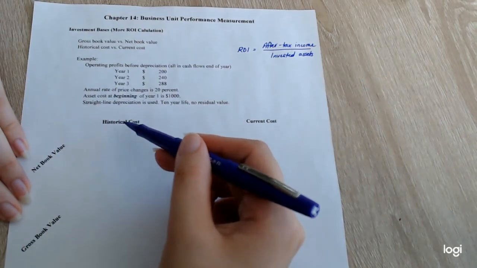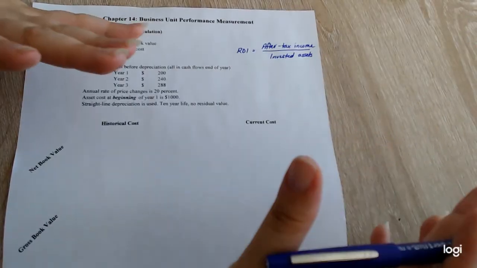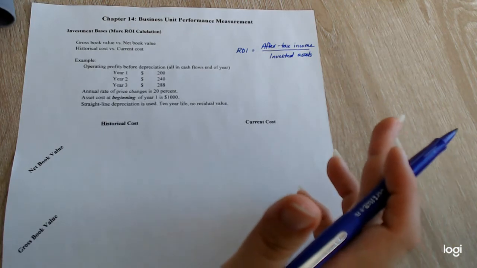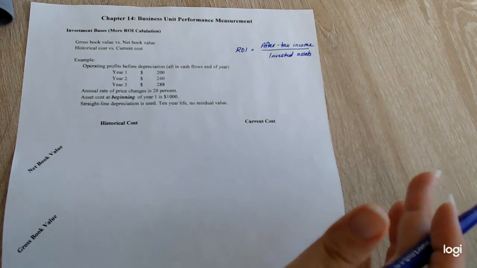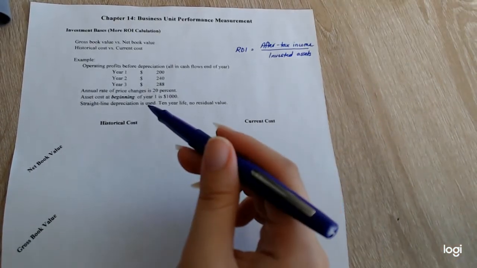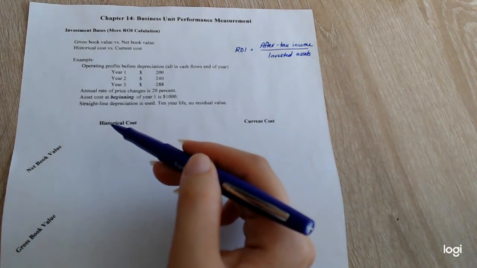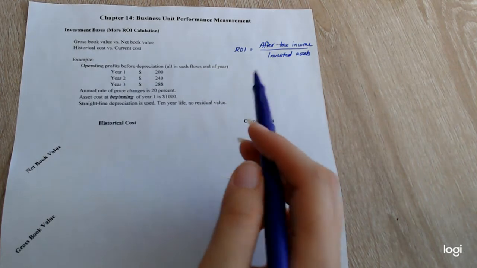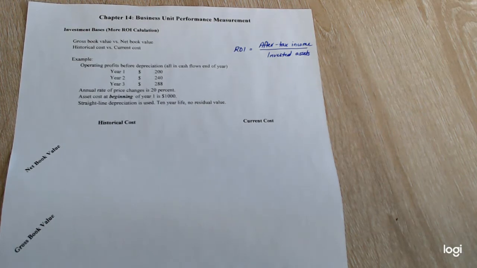When you think about historical cost, what do you think about? Do you think about revenues? Do you think about assets? And I'm hoping you think about assets because of that historical cost principle. We always value our assets at historical cost. So what we're going to be doing here is using that historical cost information, and then calculating ROI based on that historical cost information.